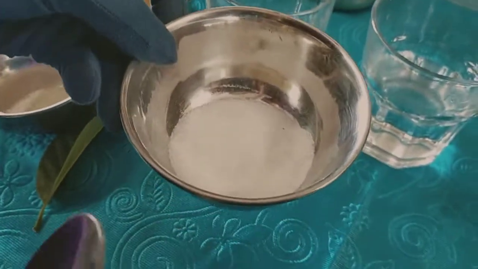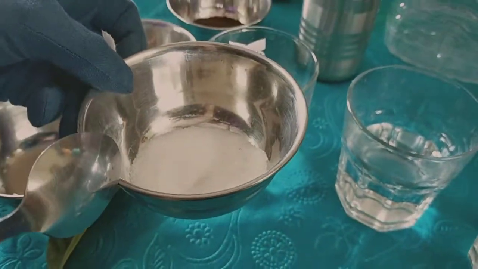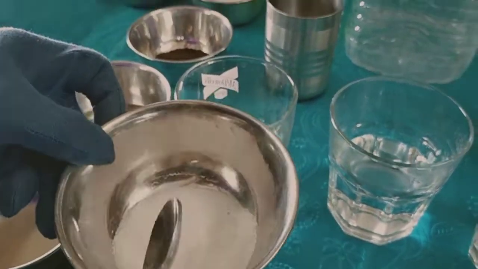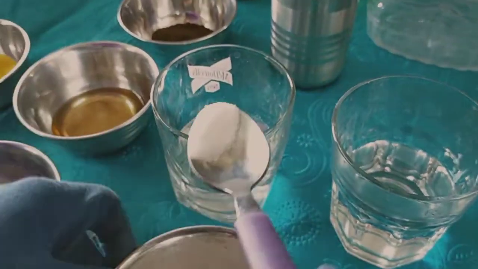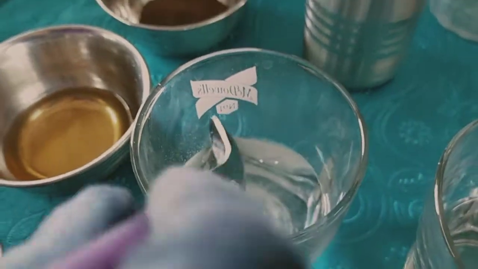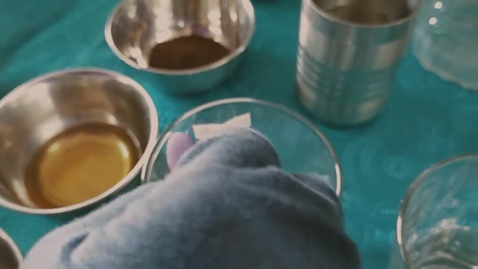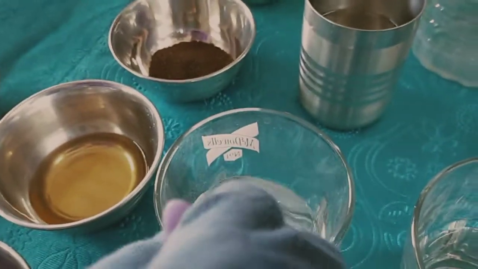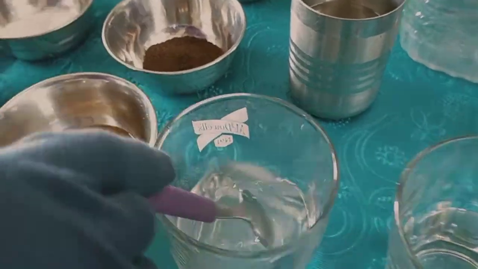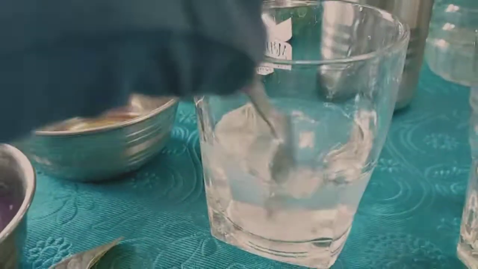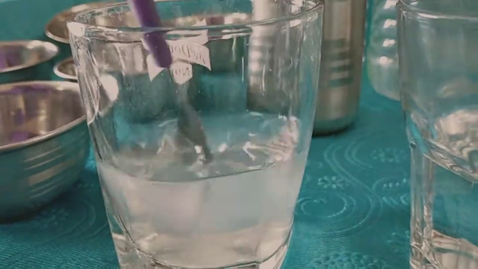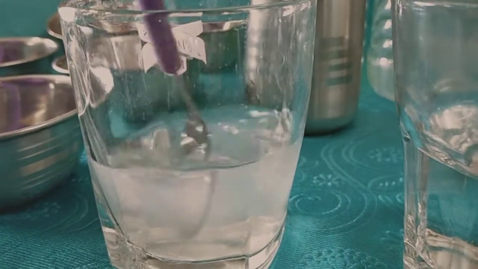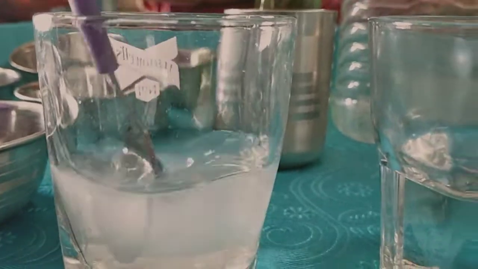Okay kids, now what is this? Salt. This is the solute. Now you take a little salt, add it to the water and then mix it. You can take it from the side here, down like that. Mix it. Stir it.